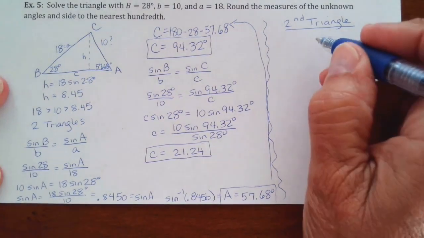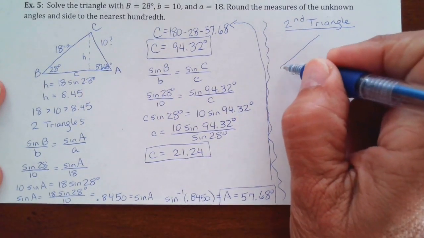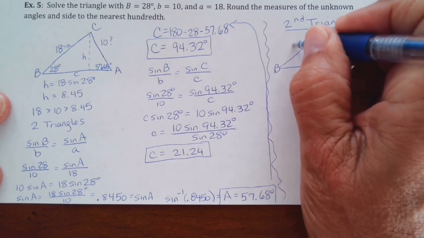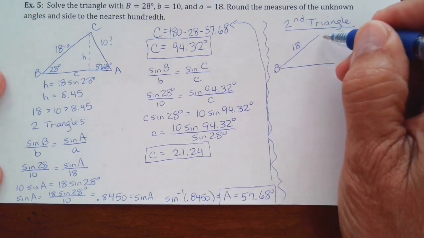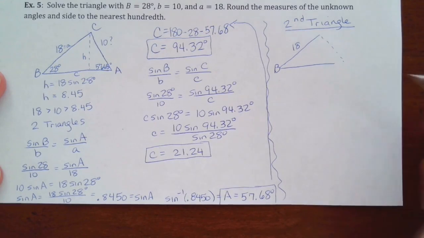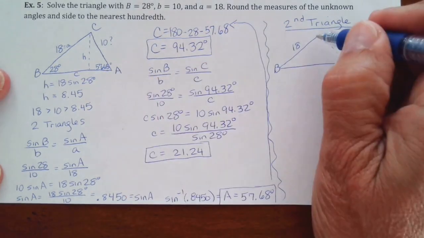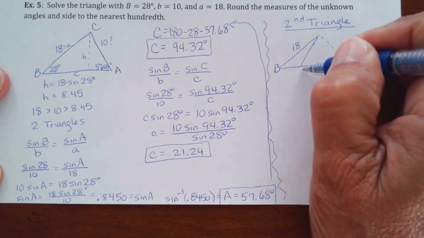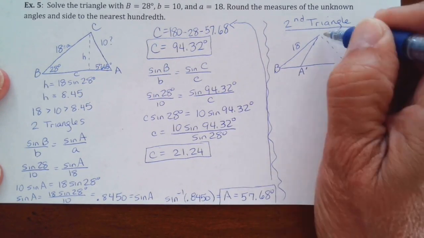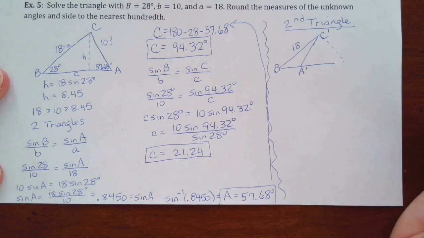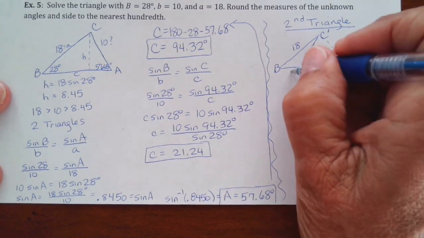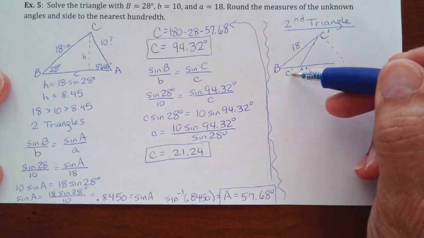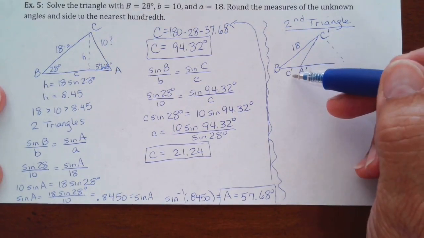So now, I just want to remind you, now we're going to take B, here's side A, and instead of this being side 10 over here, which we just found, we're going to drop it this way. Okay, so I'm going to call this angle A prime and this C prime, which would make this side little c prime. So I now have to find A prime, C prime, both C primes, okay.